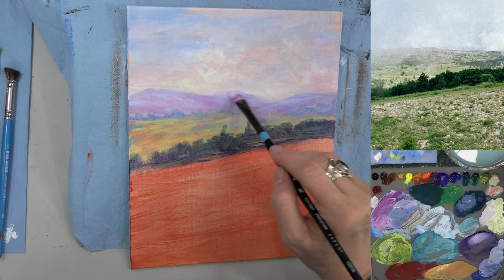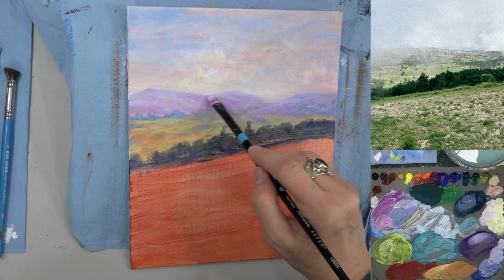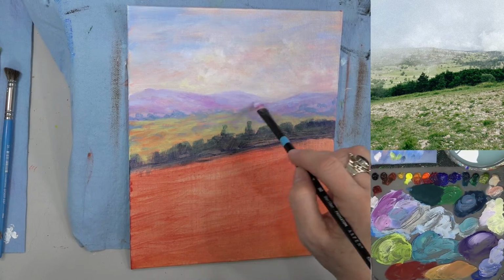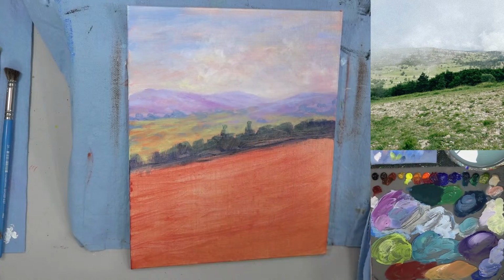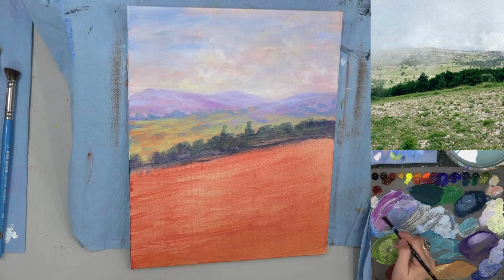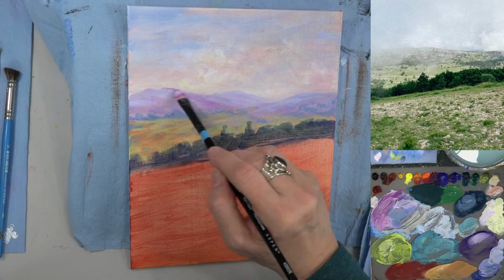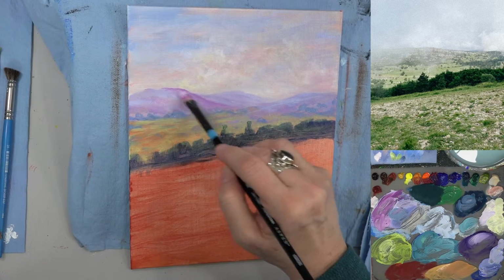Some white. Maybe this little section right back here is a little bit farther away and a little bit lighter. And maybe this area is a little bit darker in front, right there.